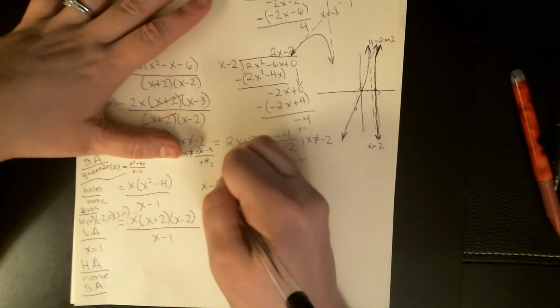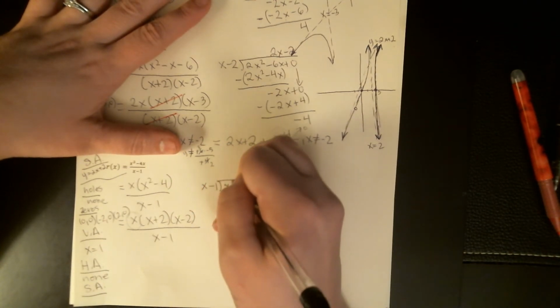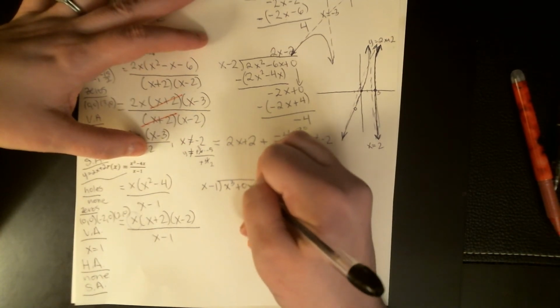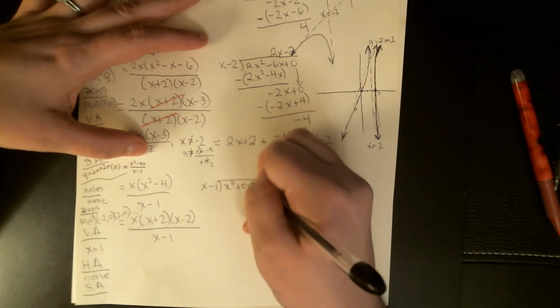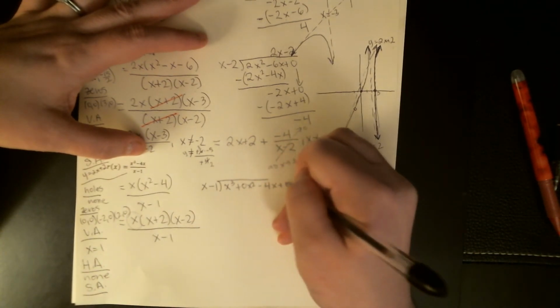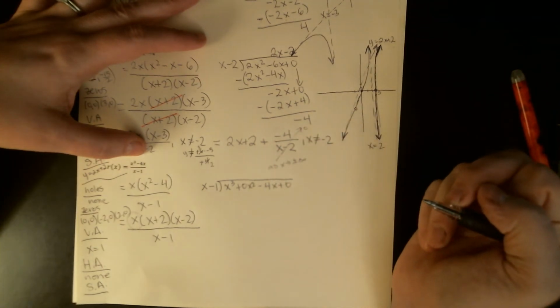Let's see, I don't think I can sneak it in at the bottom. So let's do x minus 1 divided into x cubed. Okay, so this one is a good example of skipping powers. There is no x squared, so I'm just going to leave a little placeholder in there. However you want to do it, you can just leave space. I usually write a 0. And then there's also no constant, so I'm going to leave a little placeholder there.